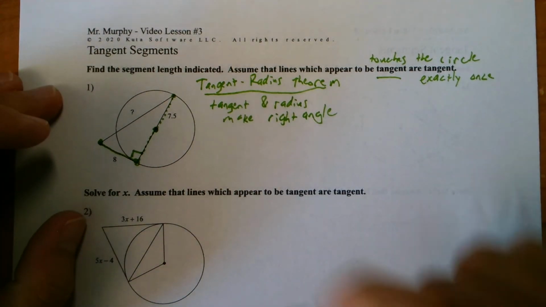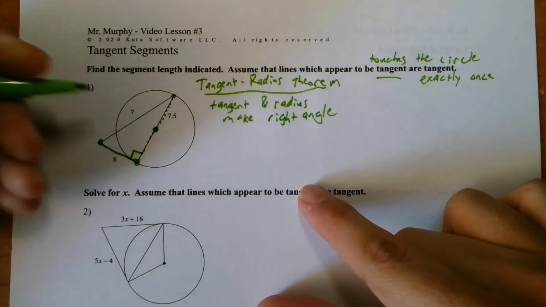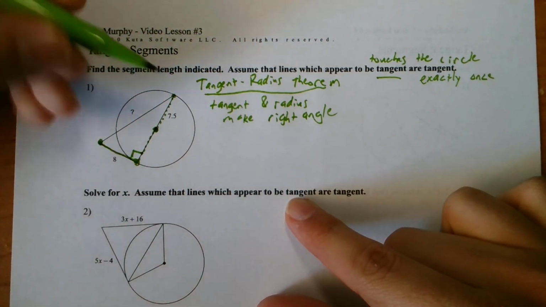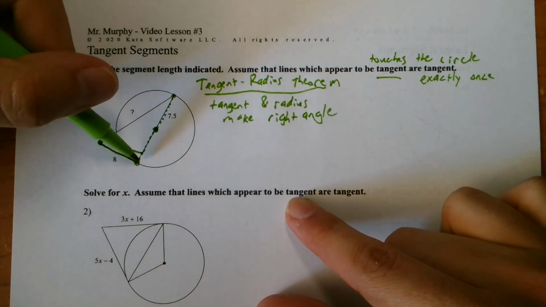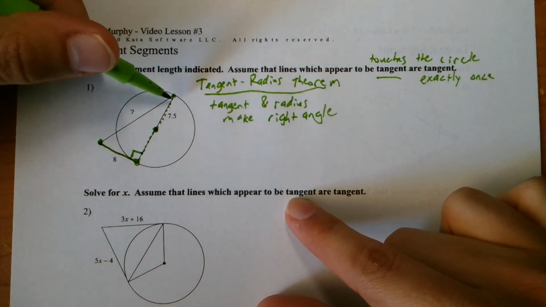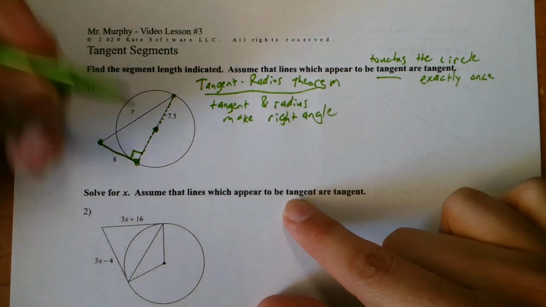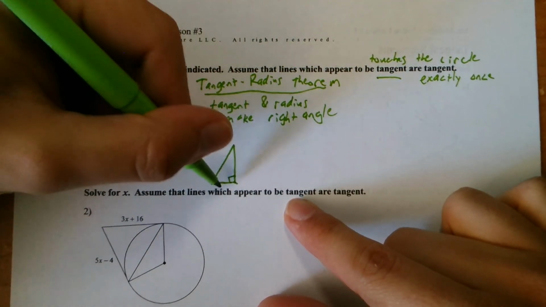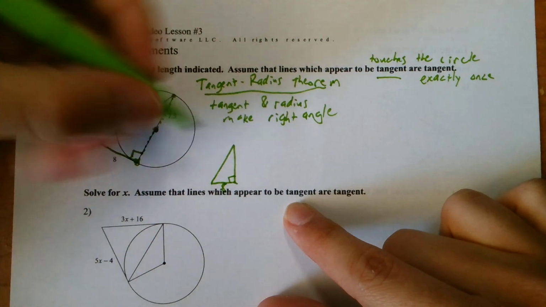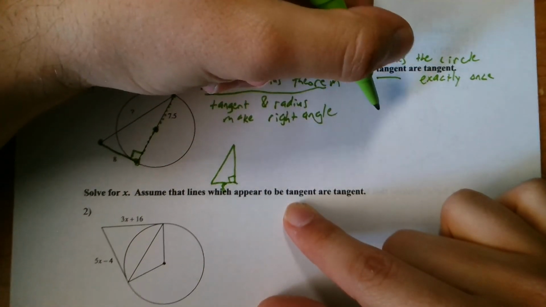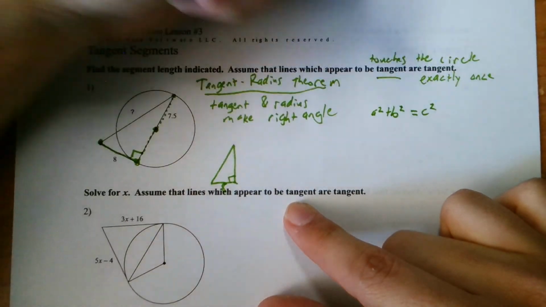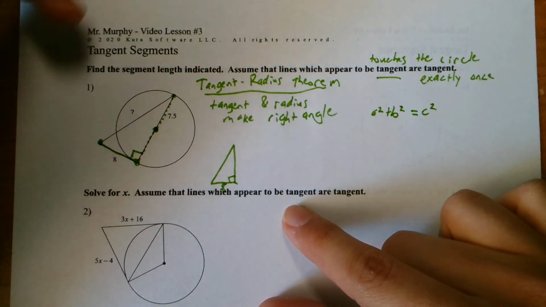Cool. Now, why is it important to know that? Because to find the length of this line that we are solving for, the right angle combines with the rest of these lines to form a right triangle. And we know that with right triangles, I'm going to go ahead and label the pieces that I have. That's 8 down here. We can use a squared plus b squared equals c squared. We can use Pythagorean Theorem to solve.